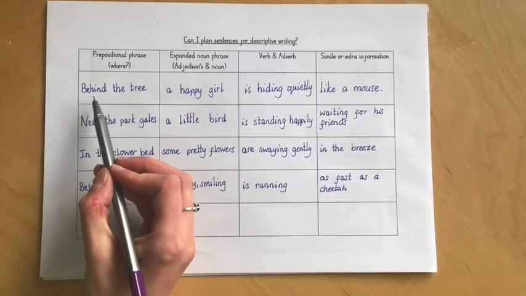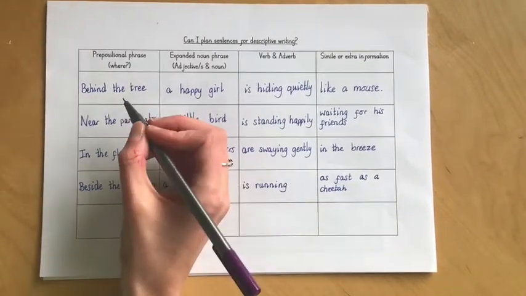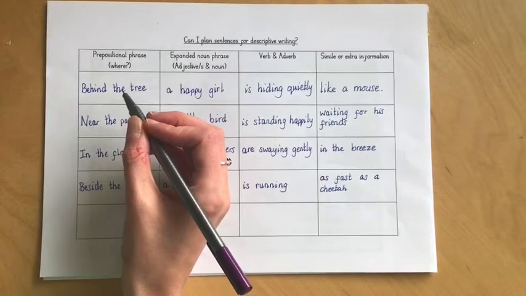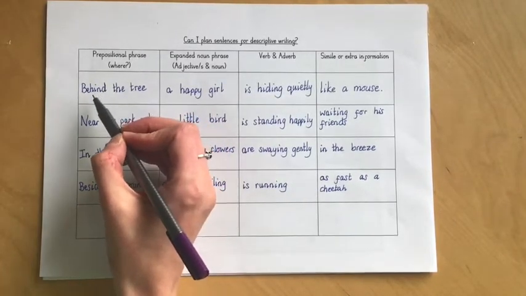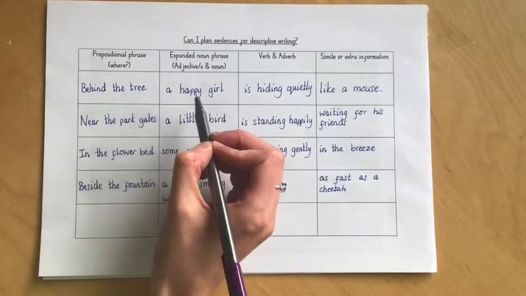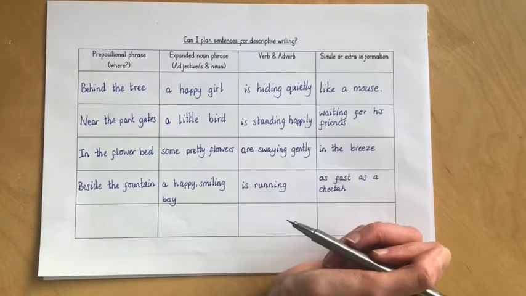So we'll start by looking at the first sentence. By the way, I'm going to use a different colour pen. It doesn't really matter, but it just helps you to see the changes that I've made. So let's read the sentence to begin with. Behind the tree, a happy girl is hiding quietly like a mouse.